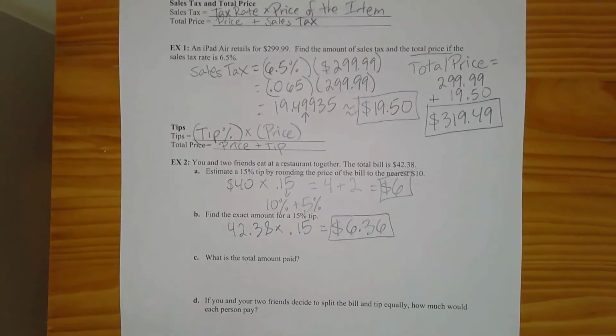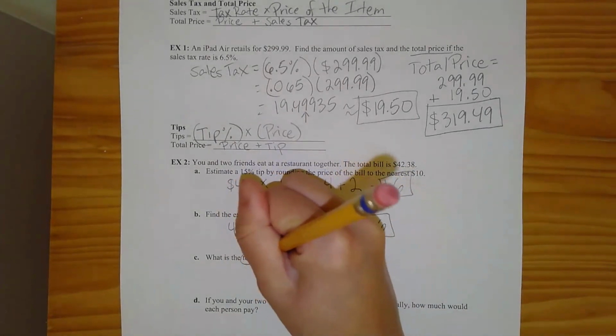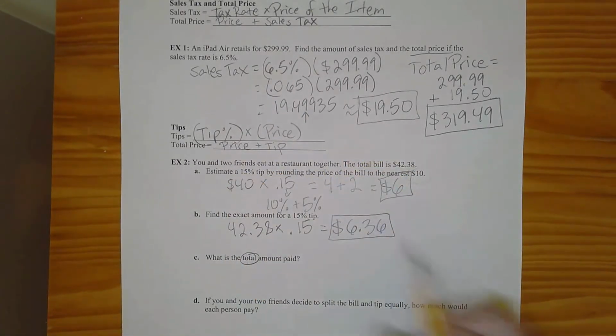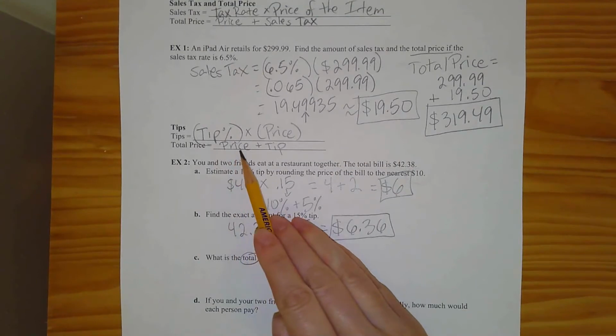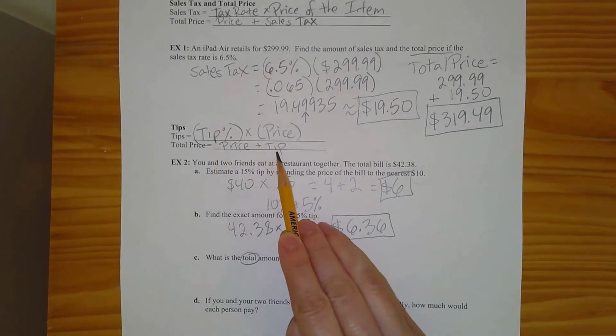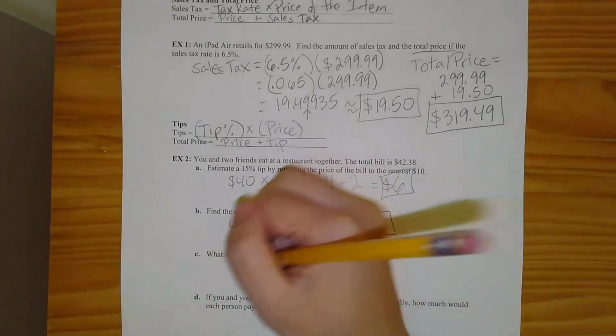What is the total amount paid? So if you want the total, total is a really good indication that we're adding. And we can also look up here. The total price is the price plus the tip. We're going to do that. We're going to add our tip in.